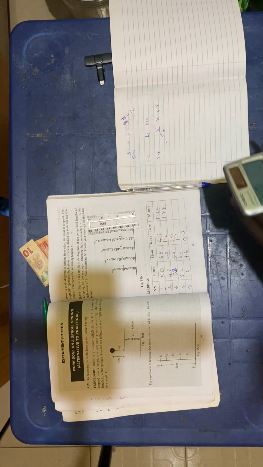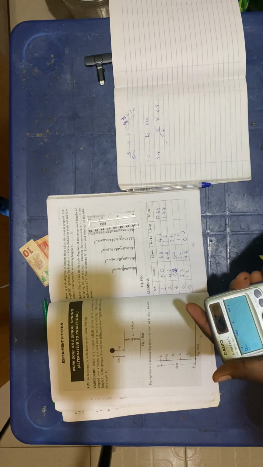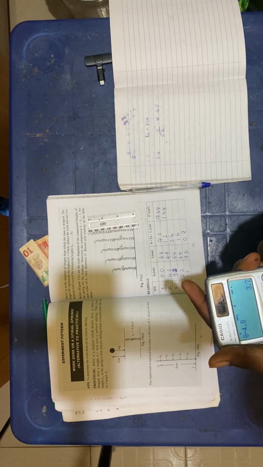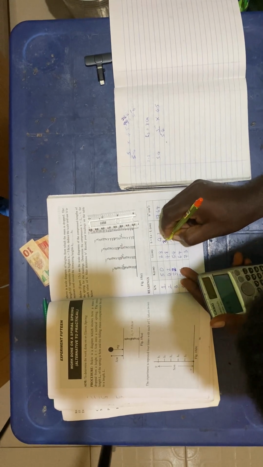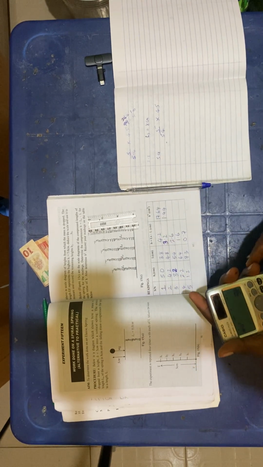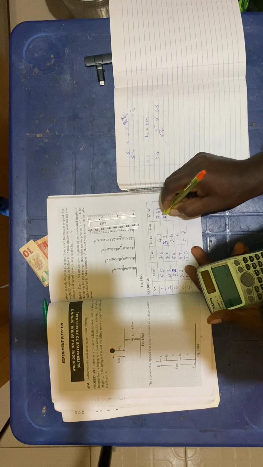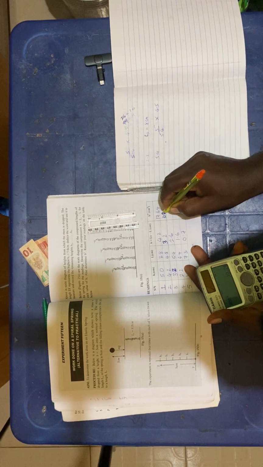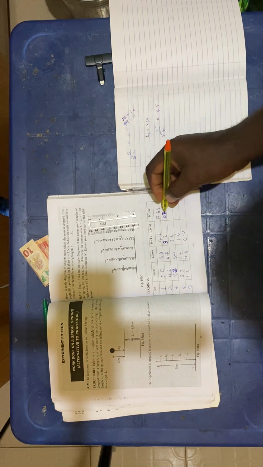Sorry, let us check this again. I think there's an error here. 8 minus 4.8. Oh, this is 3.2, sorry. So 3.2 squared I'll have 10.24. See why I said you should do it outside your manual first before you transfer into it. Okay, so please do it outside first.